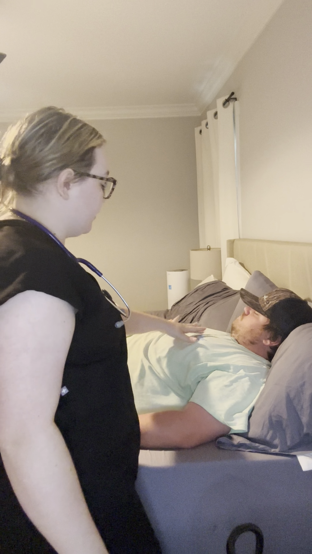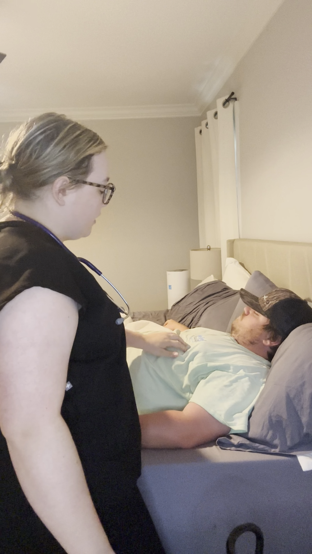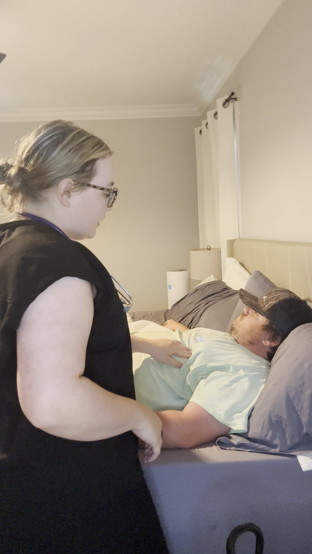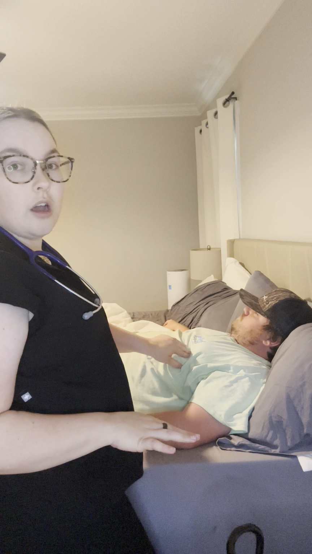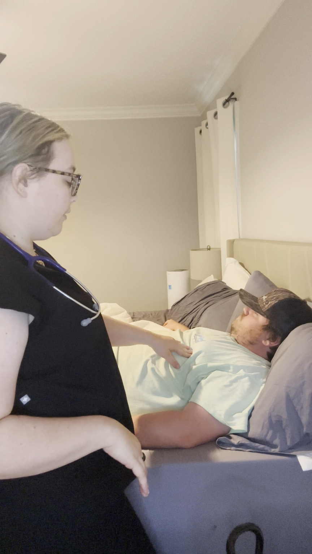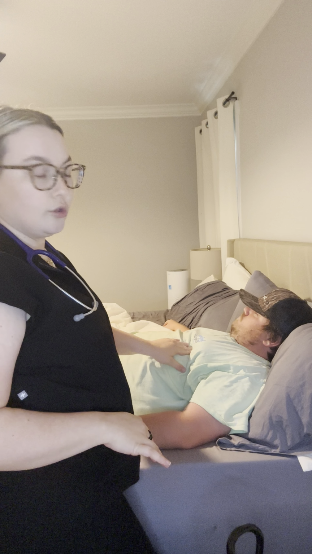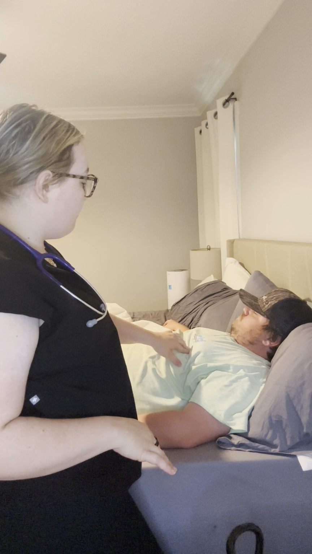All right, next we're going to palpate for the apical impulse. So we're going to go to the fifth intercostal space, midclavicular line. It's going to be right here. It is present. The normal is 60 to 100. We're looking for it to be regular, which it is, less than 2 centimeters in diameter. His is about 2 centimeters. Yes.